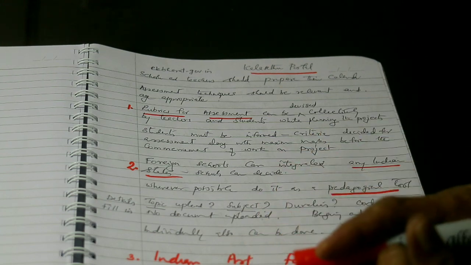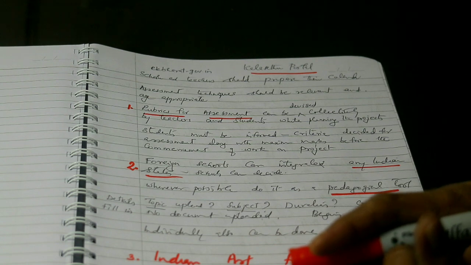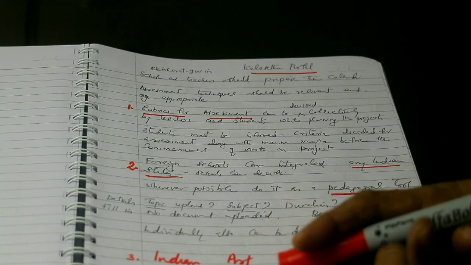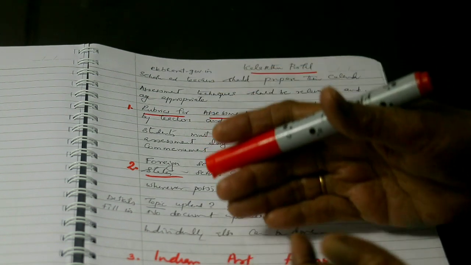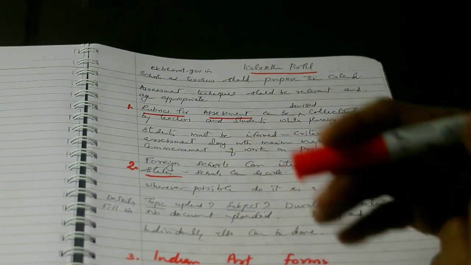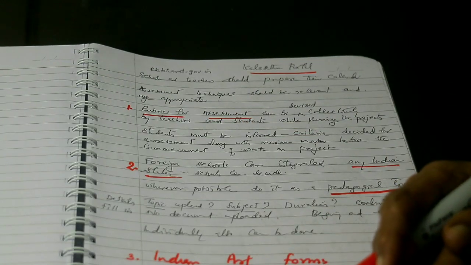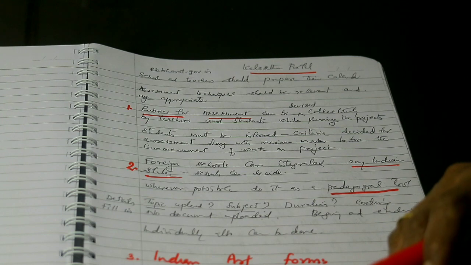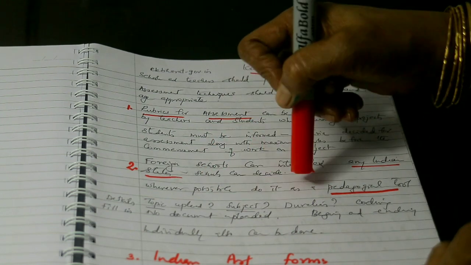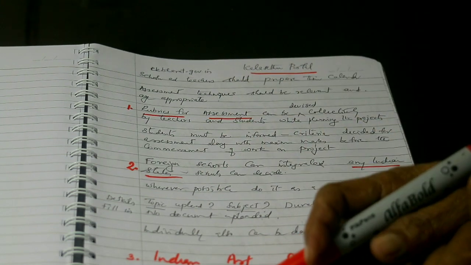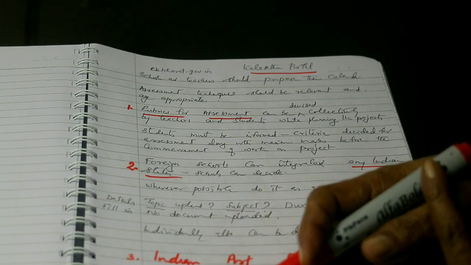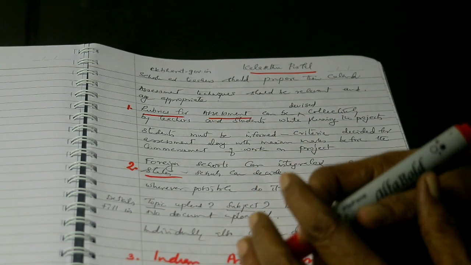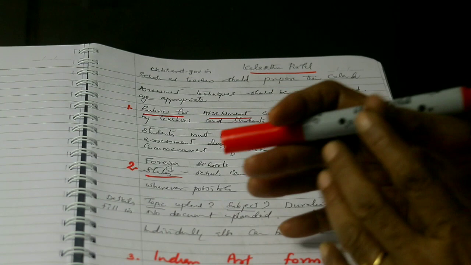At the same time, art integrated learning and the art integrated project emphasize any Indian art forms. So you can go through the art forms of different Indian states and use them wherever possible. Use it as a pedagogical tool. It is only a pedagogical tool to understand the topic. It is not the outcome.